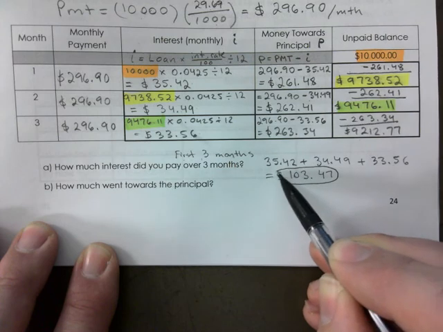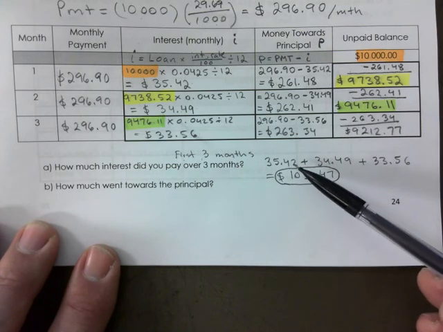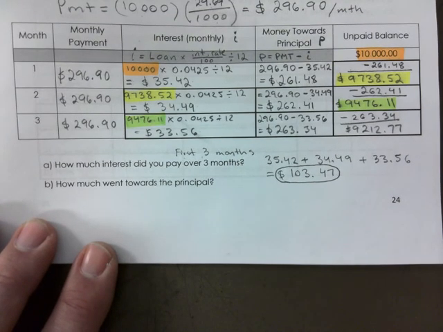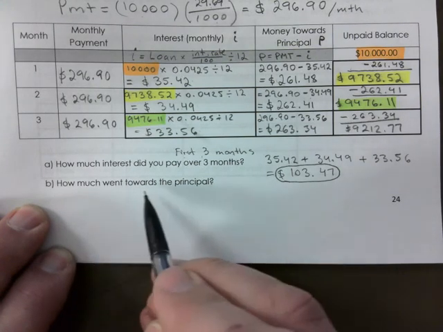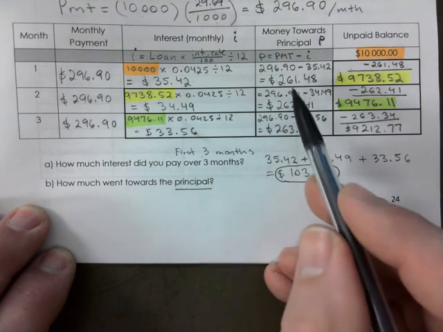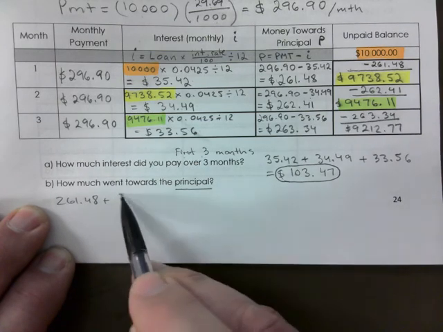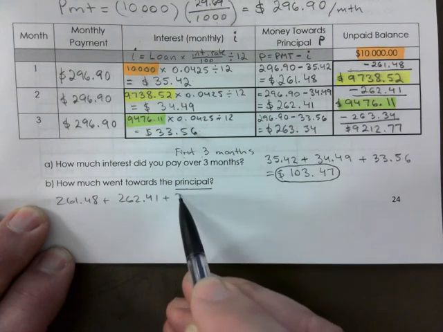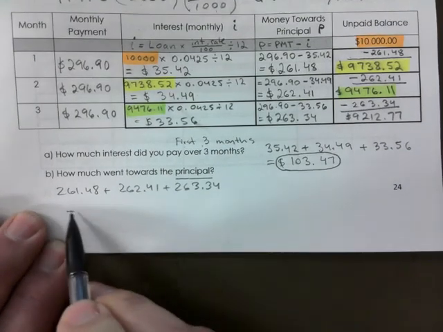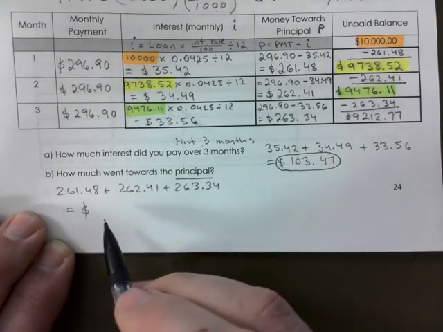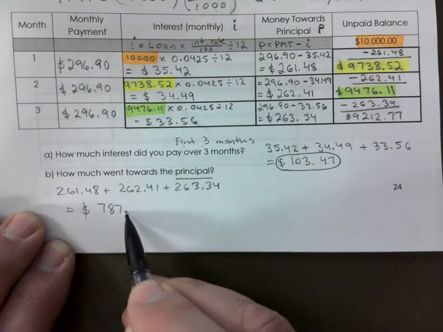A common misconception is students just take the first number and multiply that by 3, 35.42 times 3. That's not what's happening. It changes every month. The principal portion, it's the lowercase p, right? So it's 261.48, 262.41, 263.34, and it slowly goes up, right? So you've paid, if you type that into your calculator, $787.23.